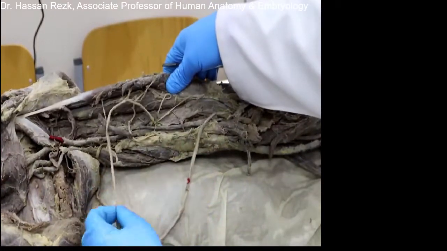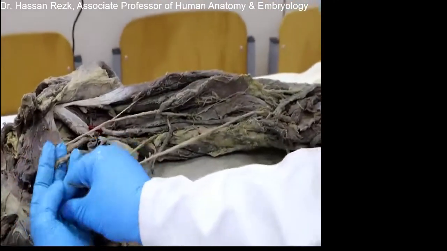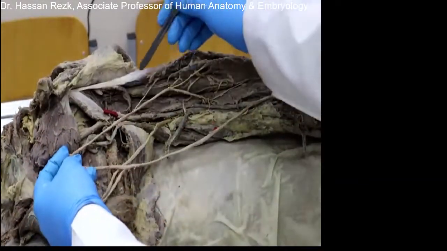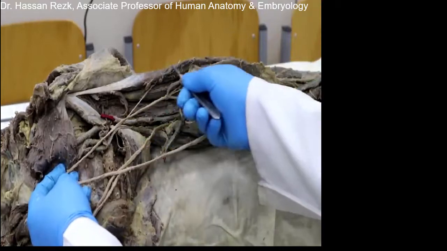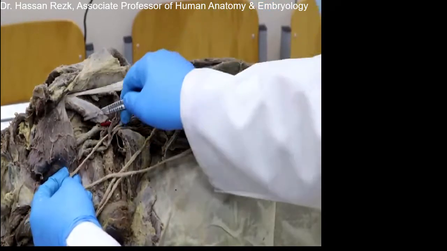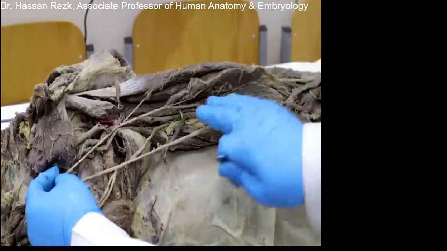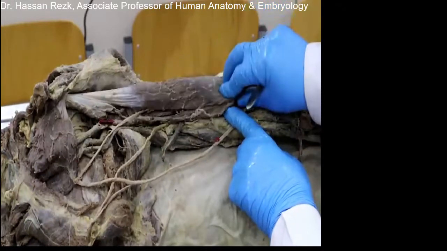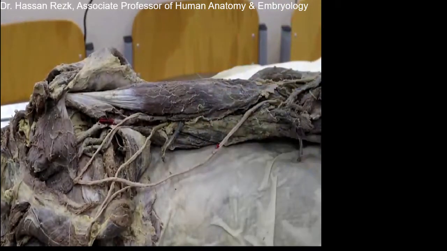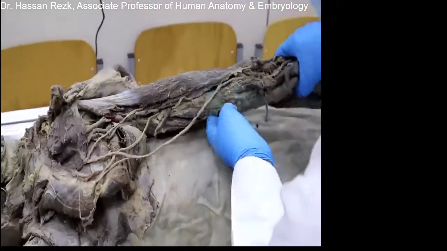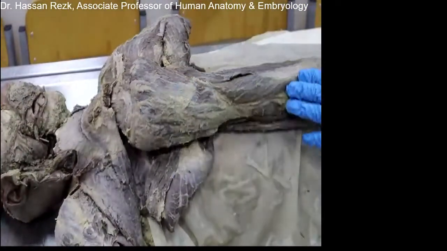And here notice how this nerve, as I mentioned before, supplies all the muscles of the anterior compartment of the arm, because we have here multiple branches to supply this muscle, which is the coracobrachialis muscle, and it gives the biceps, and also it is sandwiched between the biceps brachii and this muscle, which is the brachialis muscle.